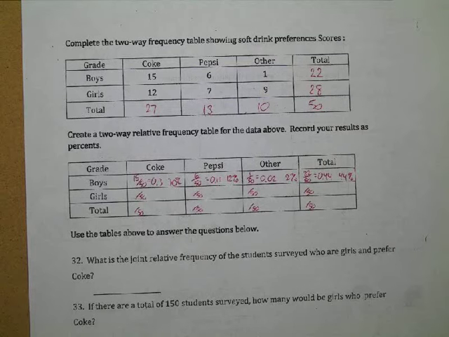What was the last one? Like for these two? It's these cells right here. 1 out of 50, which is equal to 0.02 or 2%. And then 22 out of 50, which is equal to 0.44, which is 44%.